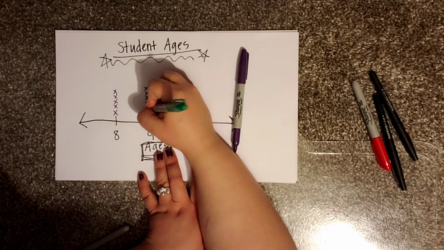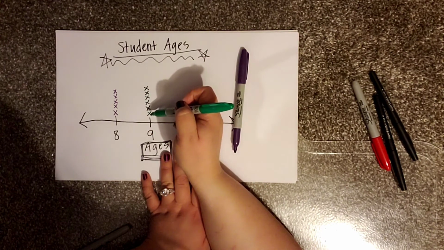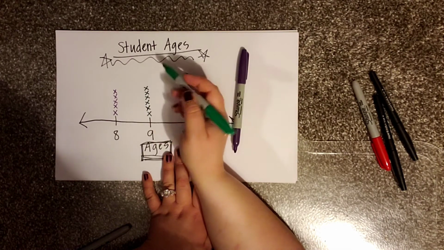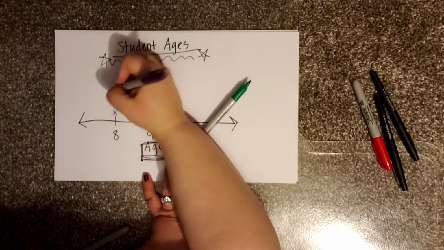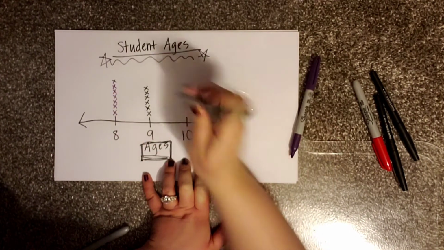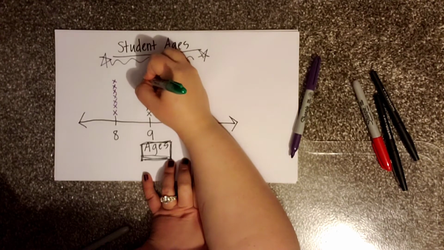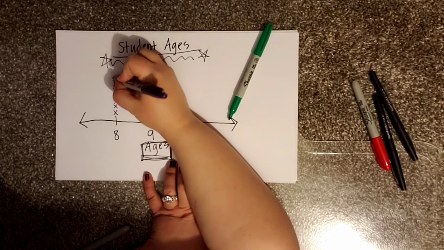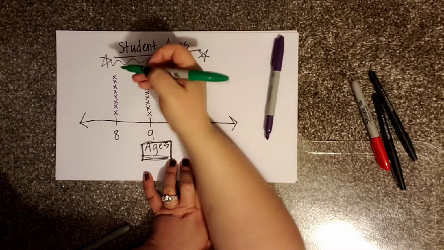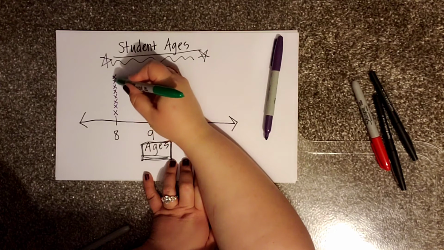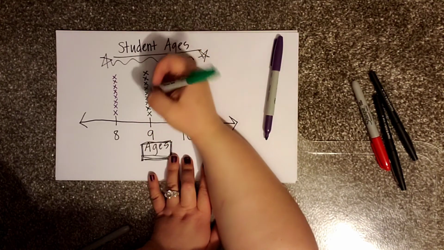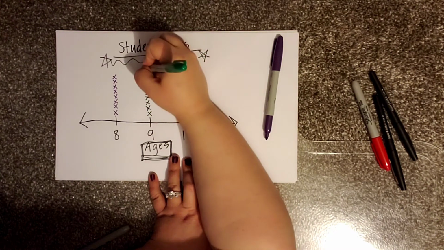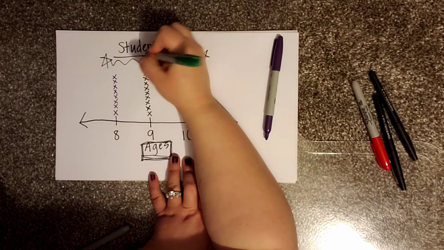It was crazy. Now, you want to try and make your X's the same size, and I don't think I did quite that, so next time I probably want to take my time a little bit. That way they line up better. Let's see. The next one was 8. Oh, and the one after that was 8. And then I had a 9, and a 9, and a 9, and 8. And that was actually my last 8. I had 1, 2, 3, 4, 5, 6, 7, 8 8-year-olds. Okay. Then the rest were 9s. I've got 1, 2, 3, 4, 5, 6, 7, 8, 9, 10, 11, 12, 13.